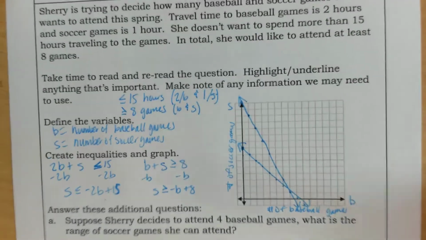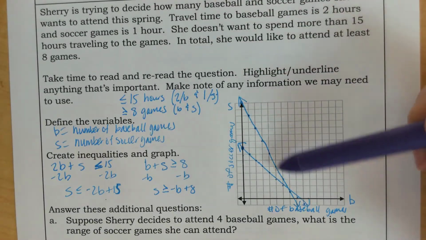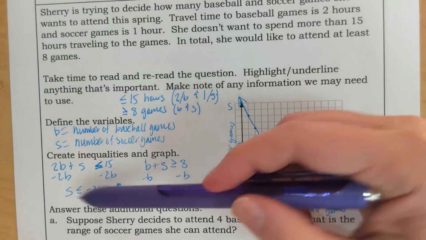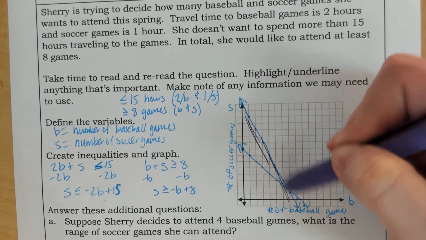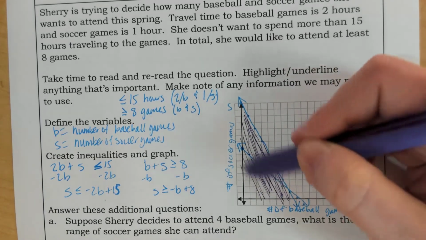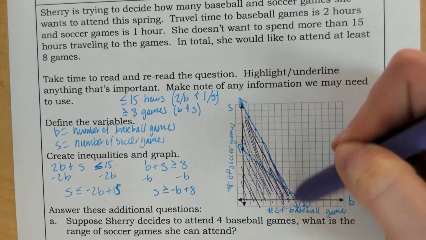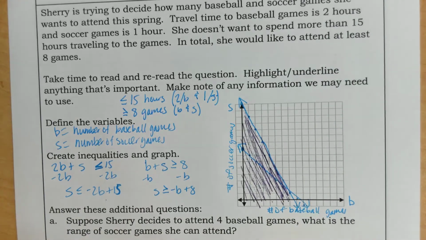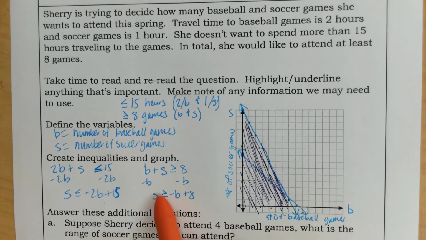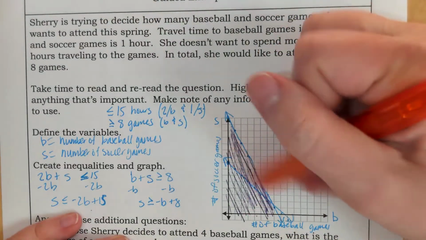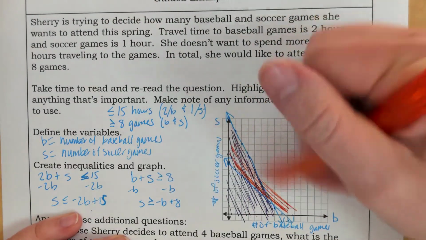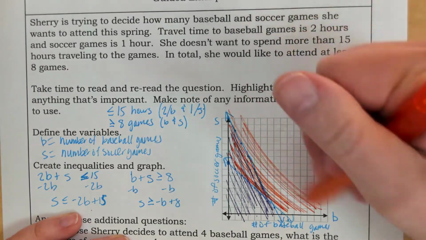So this first line up here is less than or equal to. So I'm going to be shading below. So I'm going to shade all of this portion below this in purple. Okay, then you'll notice here we have a greater than symbol. So this bottom line here, we're going to be shading above that. So I'm going to shade that in orange. So everything greater than that.